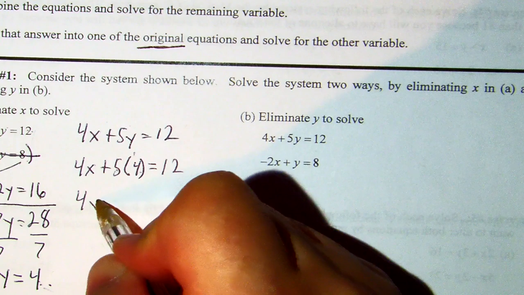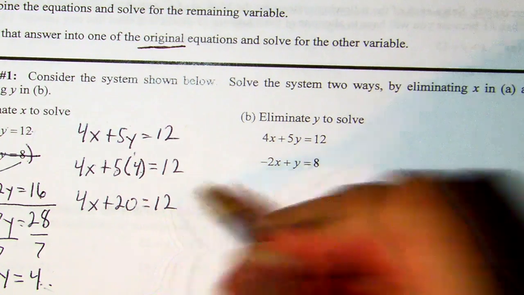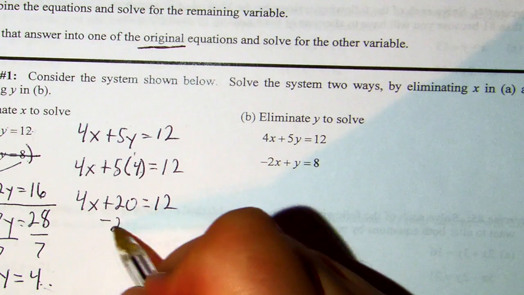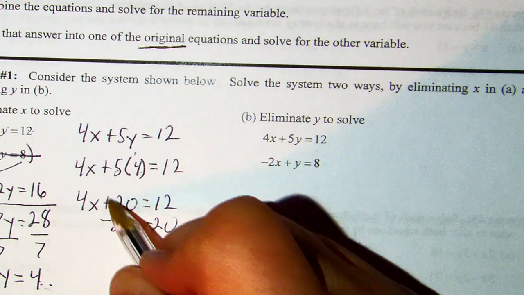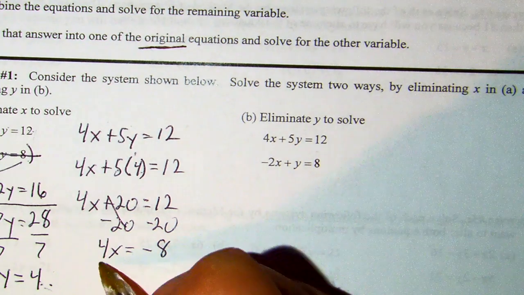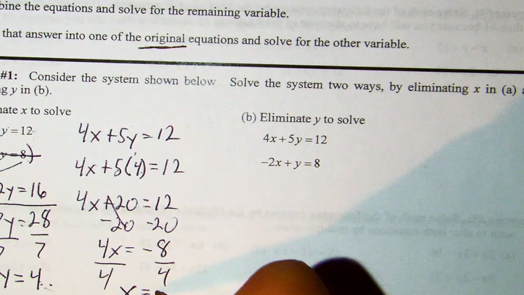So we have 4x plus 20 equals 12. To solve for x, I first subtract the 20. So I'm left with 4x equals negative 8. Divide by 4. x equals negative 2.